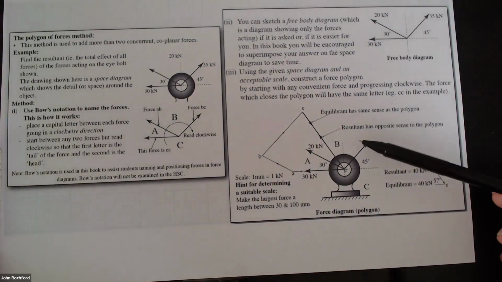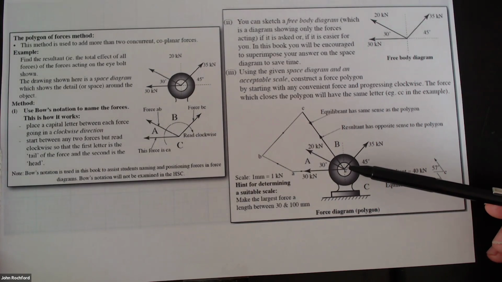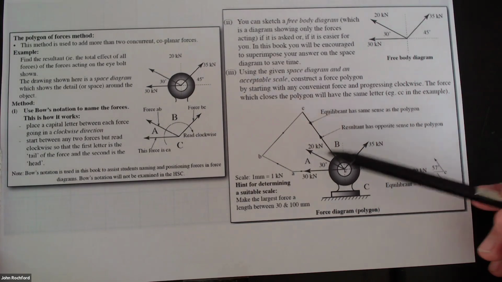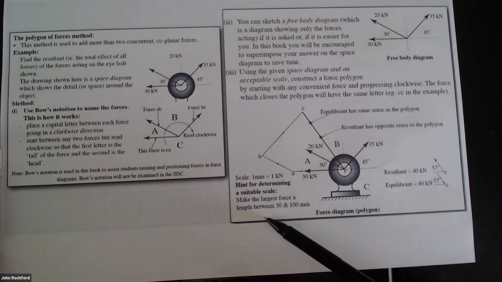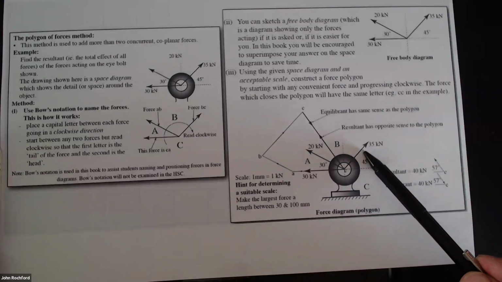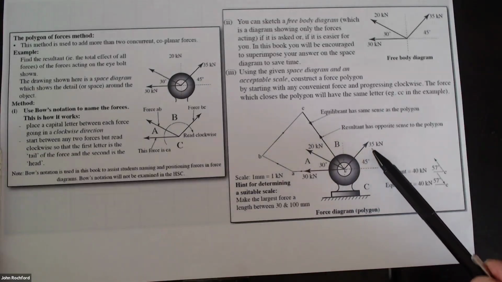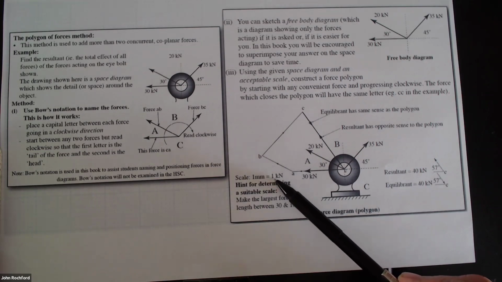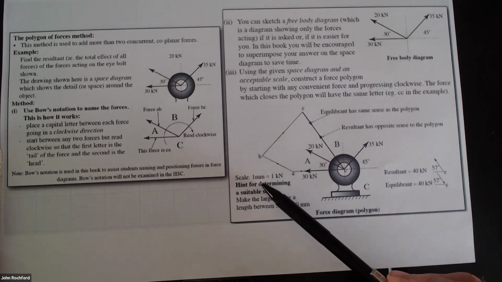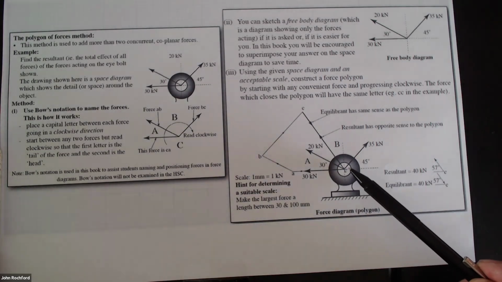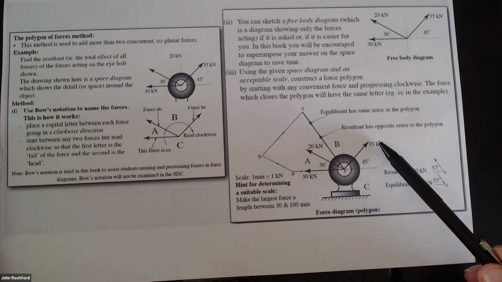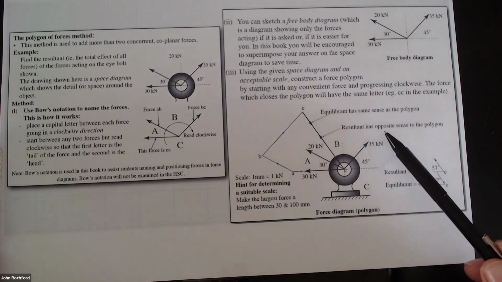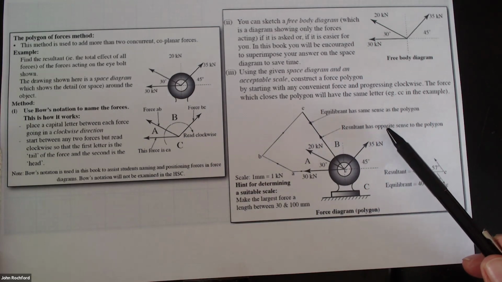So the first thing that you've got to do is determine a scale. Now, I've set up this idea of how to get the appropriate scale. So you make the largest force, which is 35 kilonewtons here, between 30 and 100 millimeters. Now I've made this scale here, 1 millimeter equals 1 kilonewton. But you could make this scale here, 35 kilonewtons is equal to 70 millimeters, depending on how much space you've got to do your force diagram.